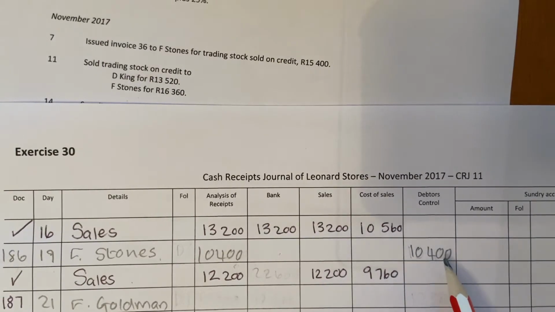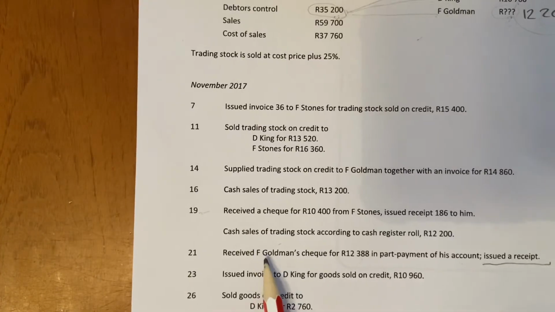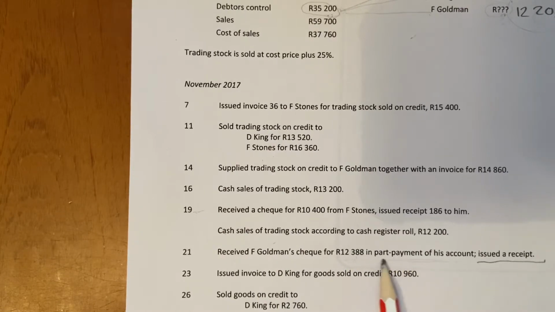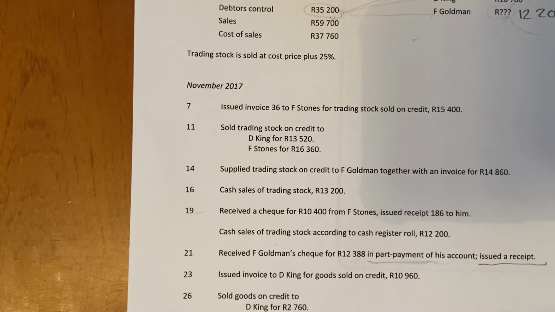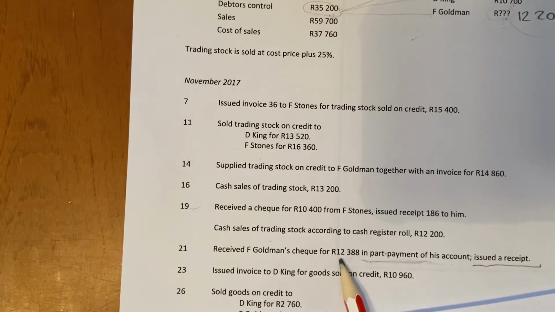And now you will see that there's a new column, debtors control, and we enter it also in the debtors control column. Okay, so we do the same with received a cheque from Goldman of 12,388 in part payment of his account. So he just pays a part or a certain amount on his debt. He doesn't pay everything, but you don't worry about that. You just write what they say.